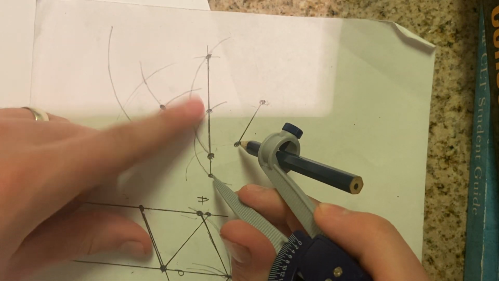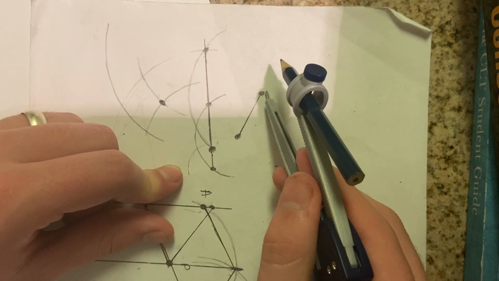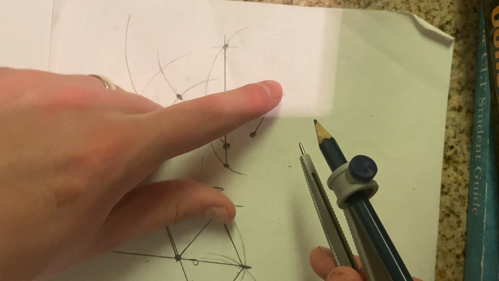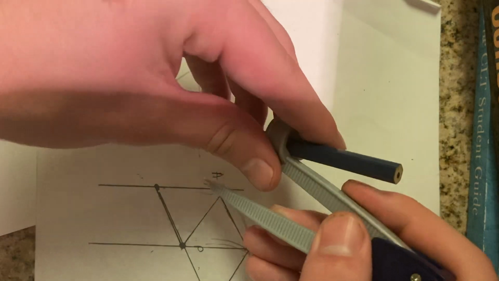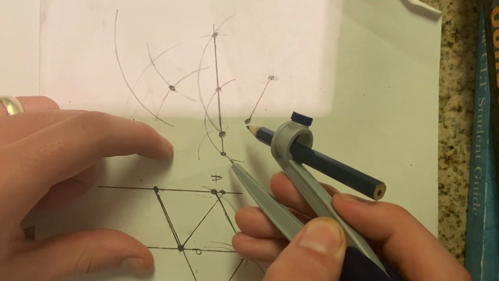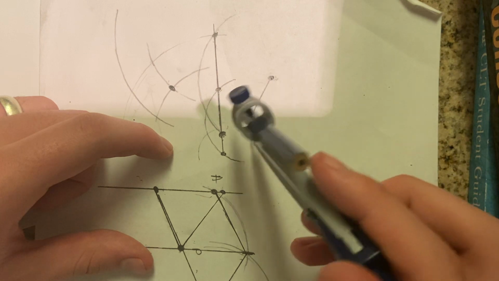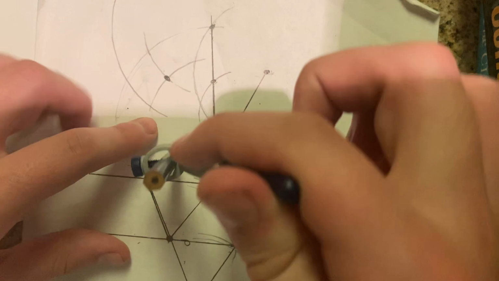It gets confusing with all these extra points. This point was the one that went with this one. Let me make that clear. This point was the one that went with this one. This new point is the one we just drew. So I should measure it to be that length here. And I apologize for the quality of this video. I know that I will improve as we do this more.